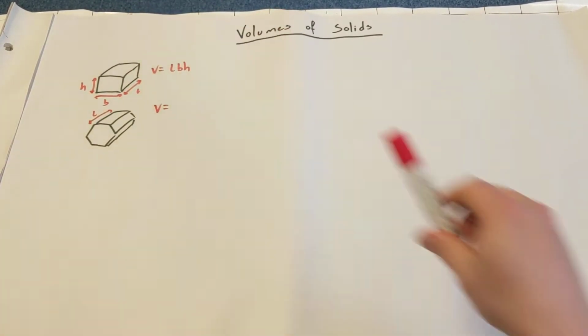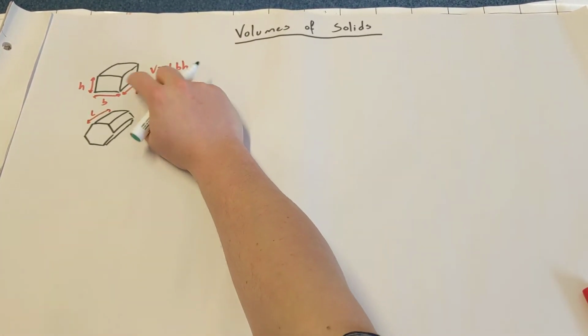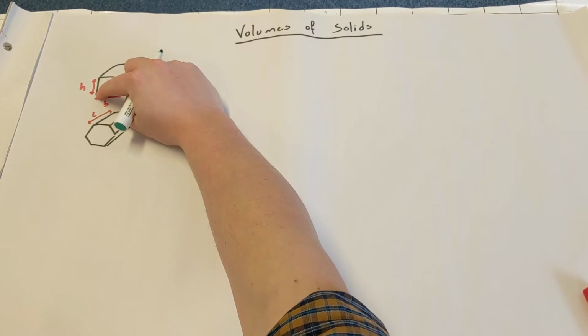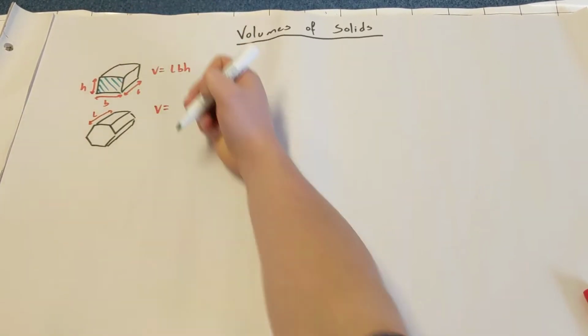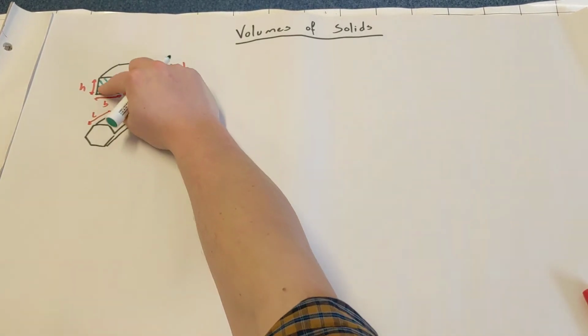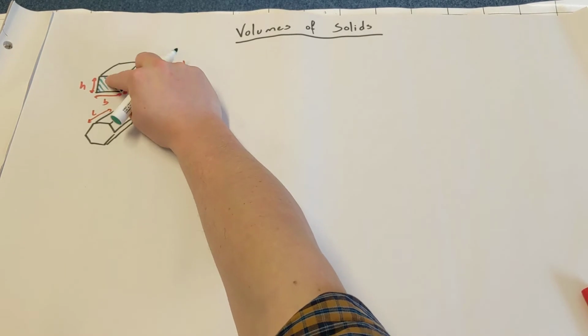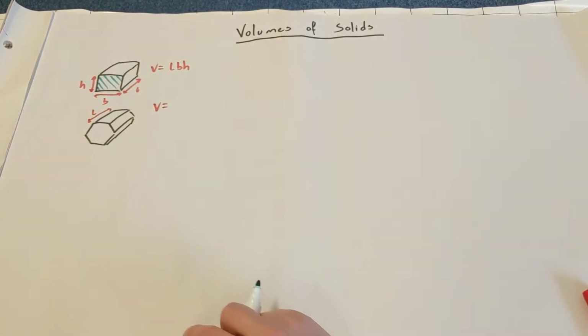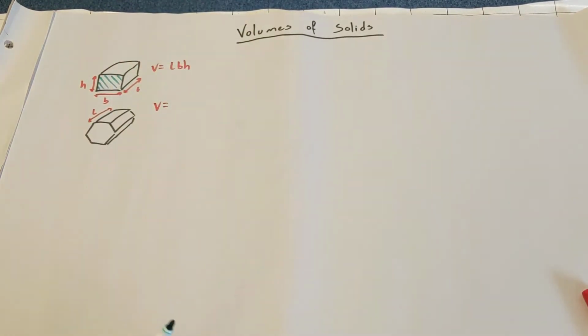In this shape here, what was this bit we were actually timesing by the length? We were doing the base times the height, weren't we? So we were doing this bit here. And what is that? Well, that's the area of that face, isn't it? It's just the area of the end times by how far back it goes. So we're thinking of it as basically lots of layers of that area put together.